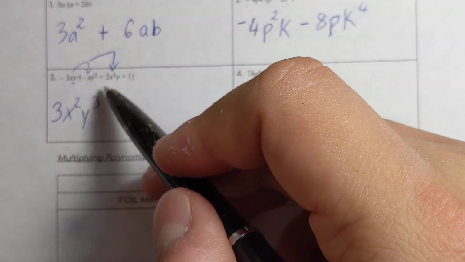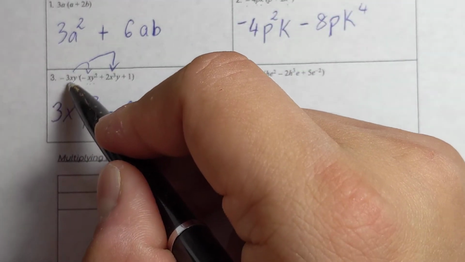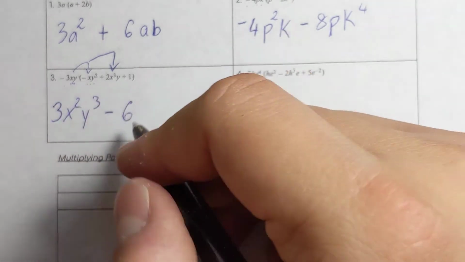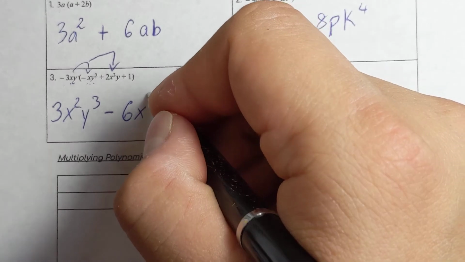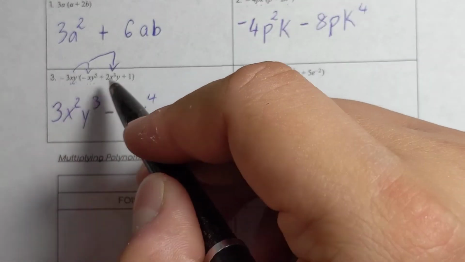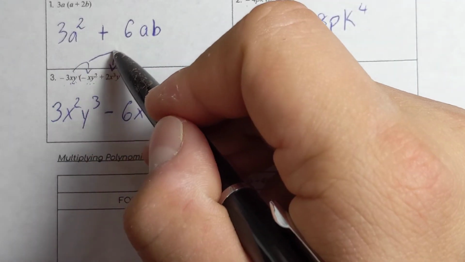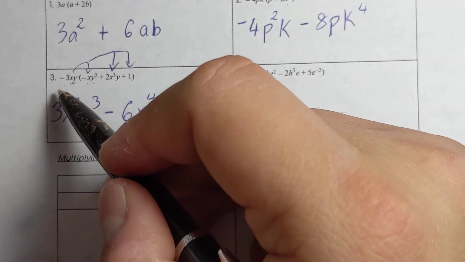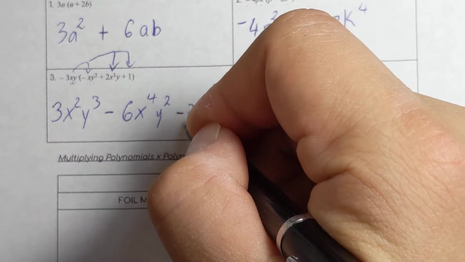Negative 3 times positive 2, it's going to be a negative 6. X to the first power times x to the third power is going to be x to the 4th, because 1 plus 3 is 4. Y times y. Last one on the list, negative 3xy times positive 1 is just going to be negative 3xy.